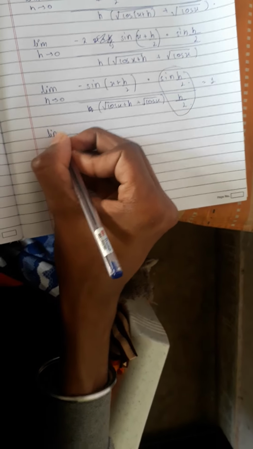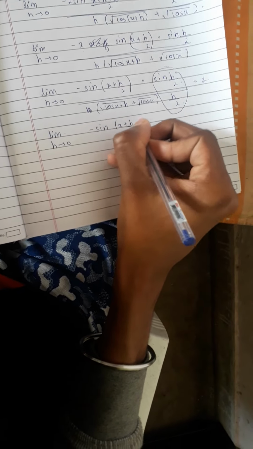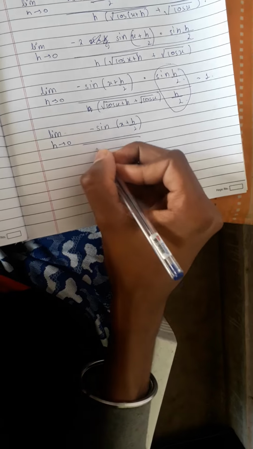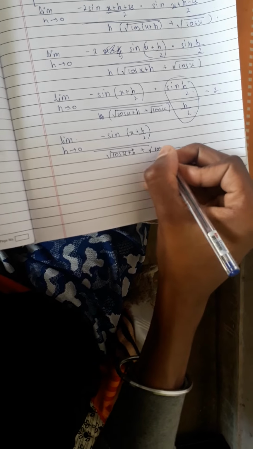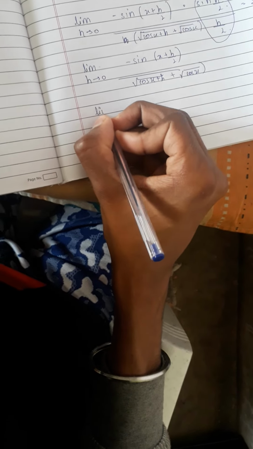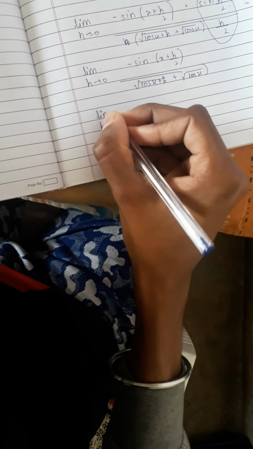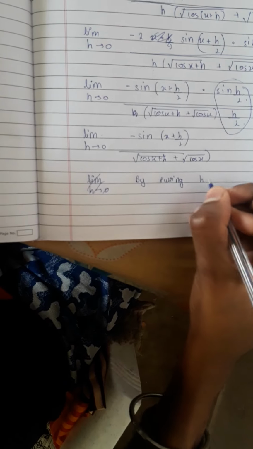So now what would be our solution? Limit as h tends to 0 of minus sine of (x plus h by 2) divided by root of cos of (x plus h) plus root of cos of x. Because the sine h by 2 over h by 2 part becomes 1, we are only left with this much to solve. Now we can put the value of h as 0 because it would not become indefinite, so we get the value by putting h equal to 0.